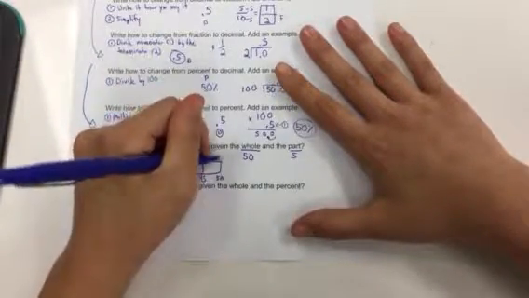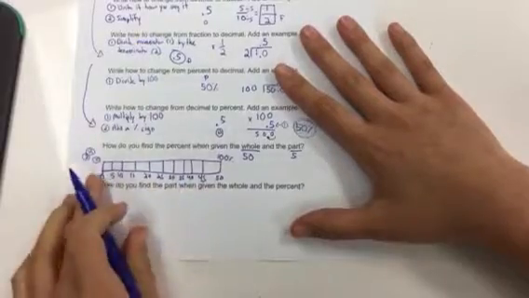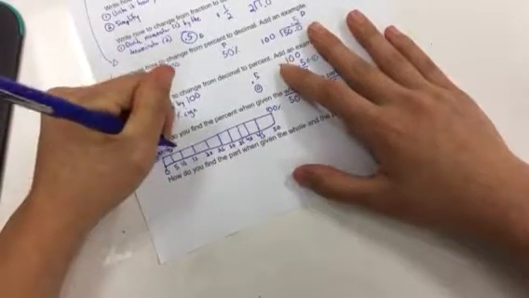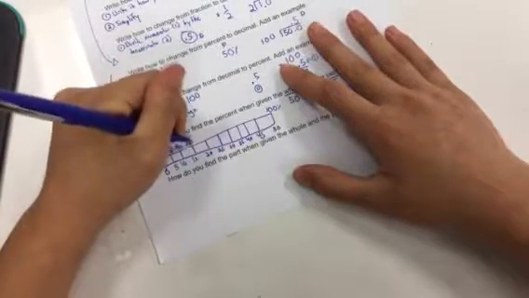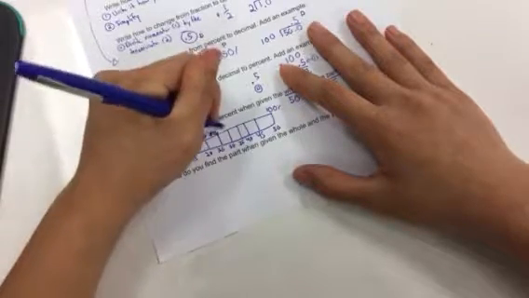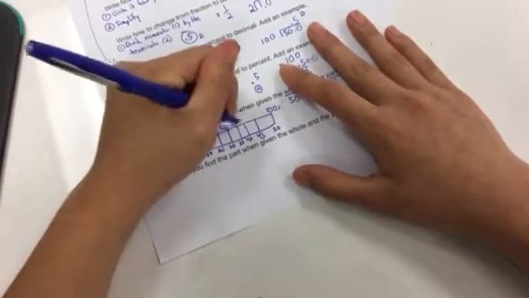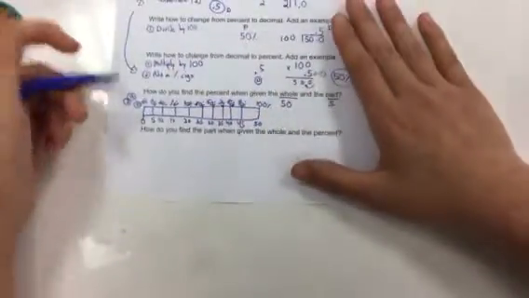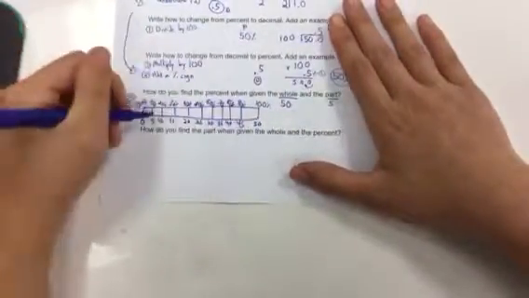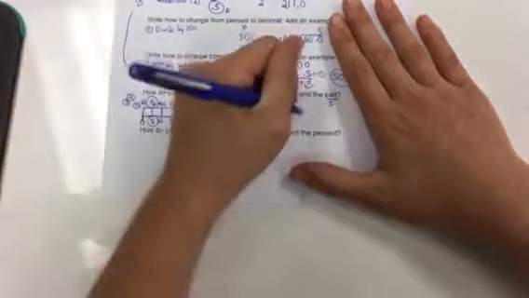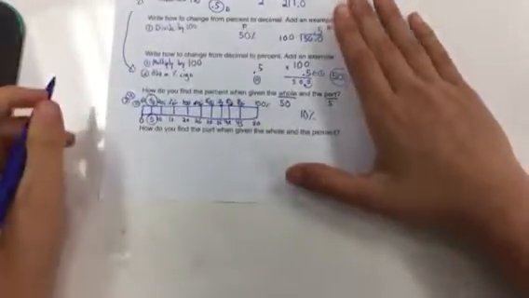Now I need to do the percent. I know that the whole thing is 100%. And then I have to do 10%, 20%, 30%, 40%, 50%, 60%, 70%, 80%, and 90%. And then I know that I had 5 as the part, therefore my percent should be 10%.